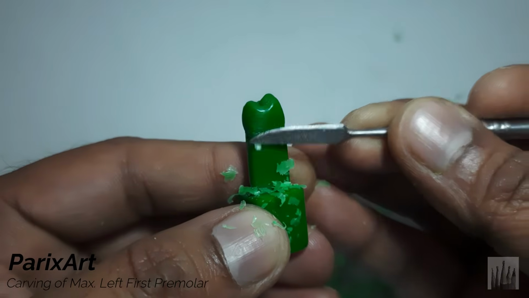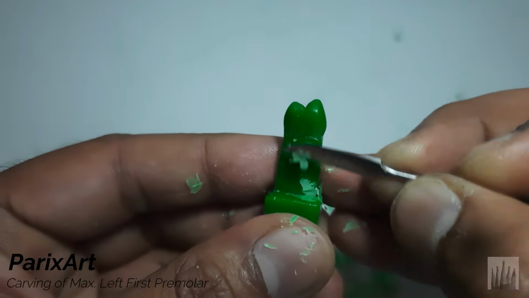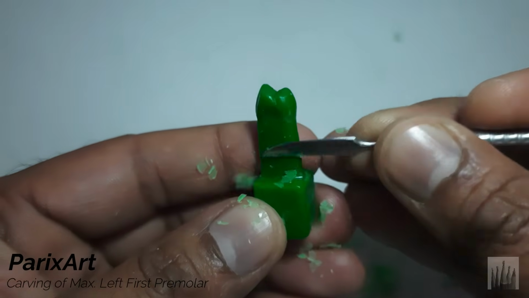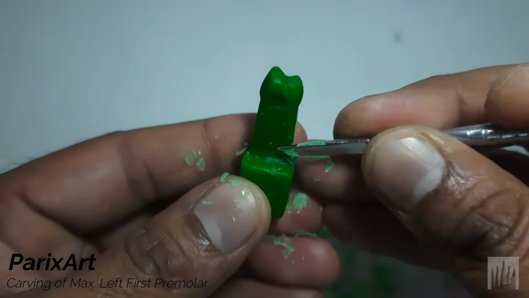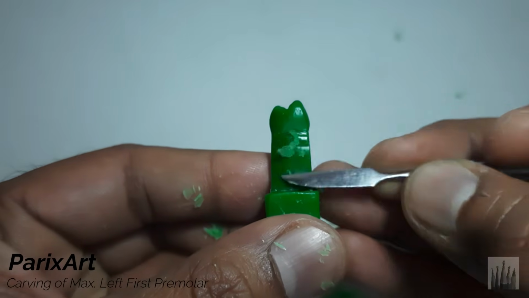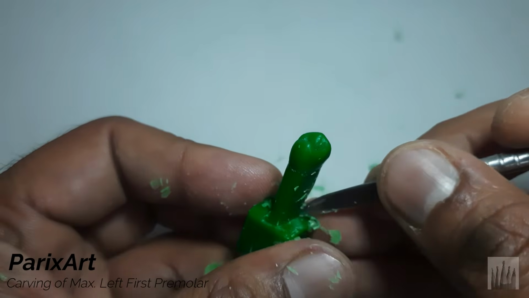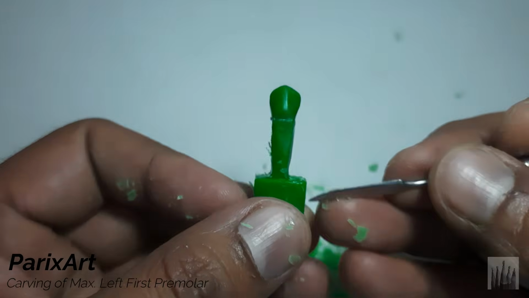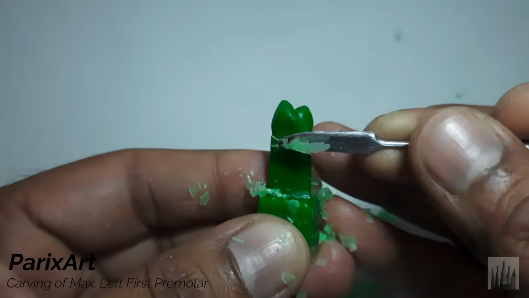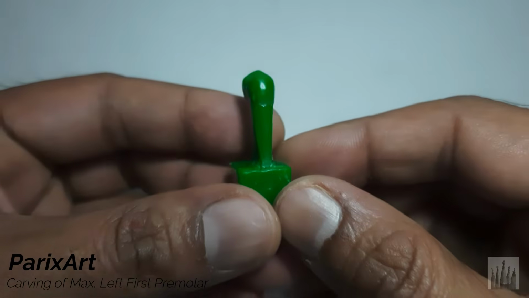See, each carver stroke starts from the cervical line. See the taper from the buccal. Okay, now we have achieved a gross taper on the buccal and lingual side.